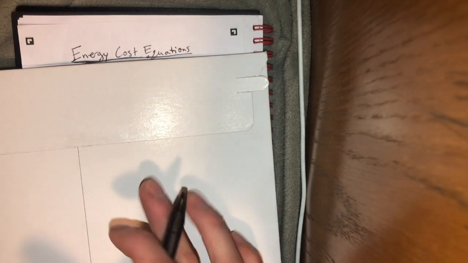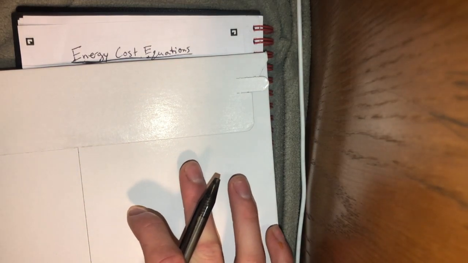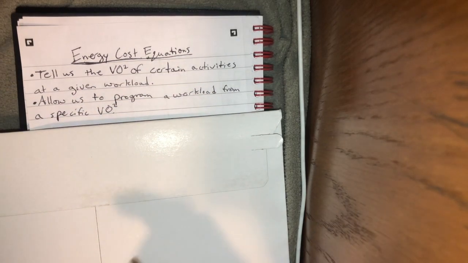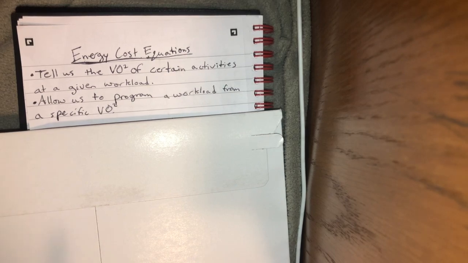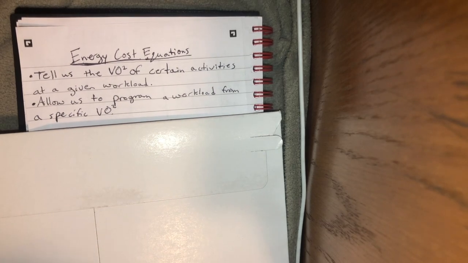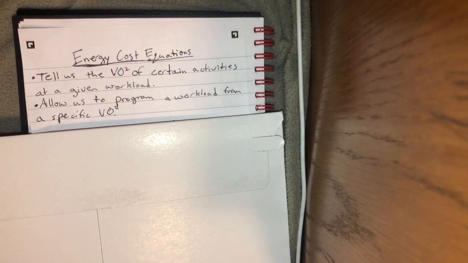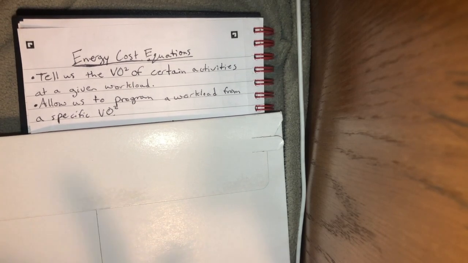Now, the energy cost equations are great because they can help us do two things. The first thing being they can help us basically know the VO2 of specific activities. In this video, we're going to be covering walking and running. There is another one for cycle ergometry, and I think that's it. There might be one more, but for those, the ACSM has developed equations. So again, today we're going to look at both running and walking.